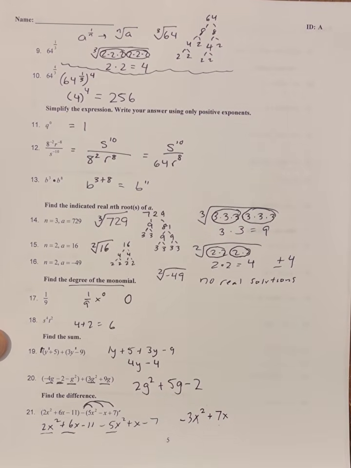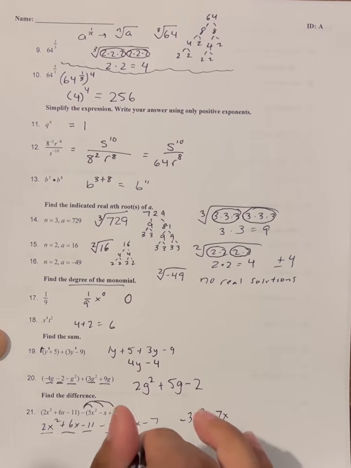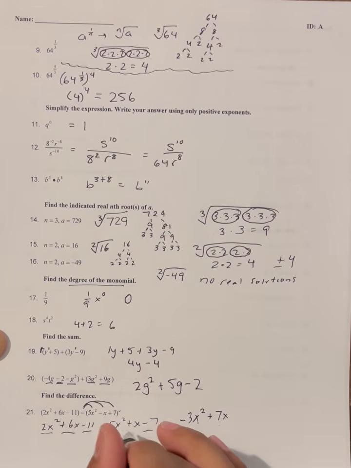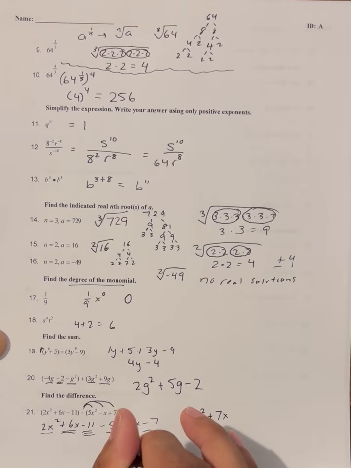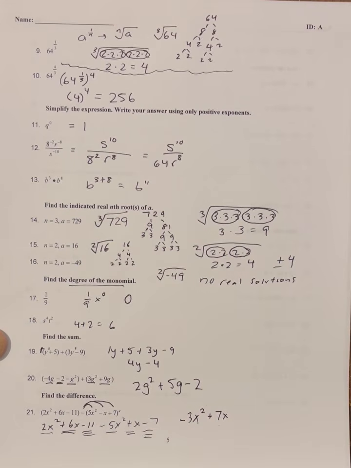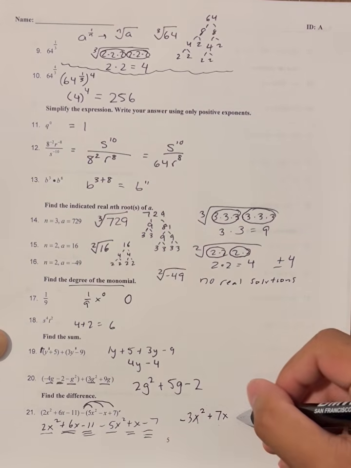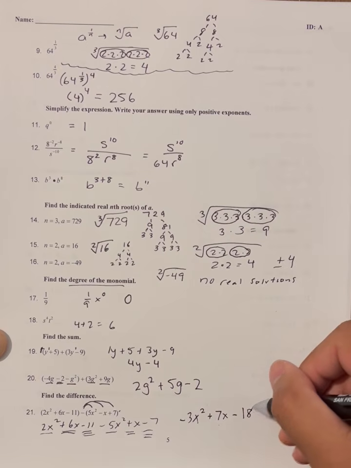And then combining the last things, we get negative 11 minus 7. Negative 11 minus 7 is negative 18.